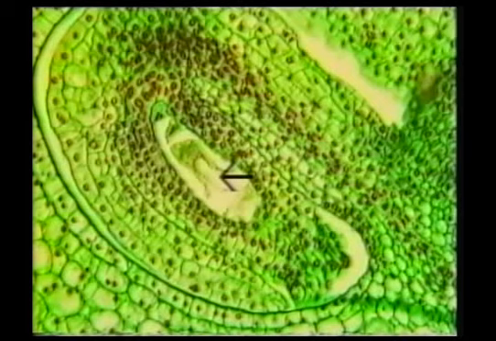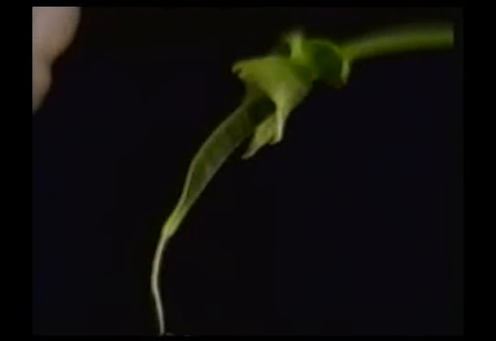After fertilisation, the zygote develops into an embryo within the seed. The ovule wall forms the seed coat. The ovary becomes greatly enlarged and forms a pod or fruit.